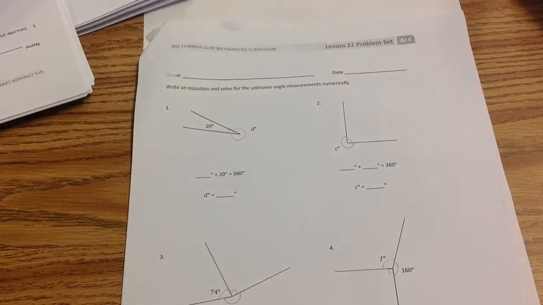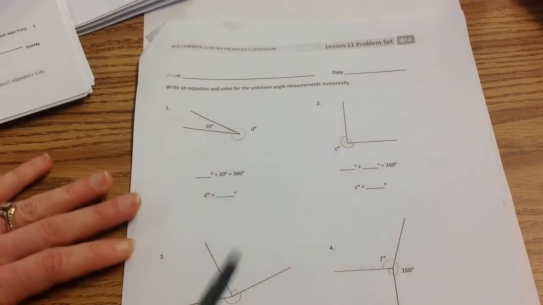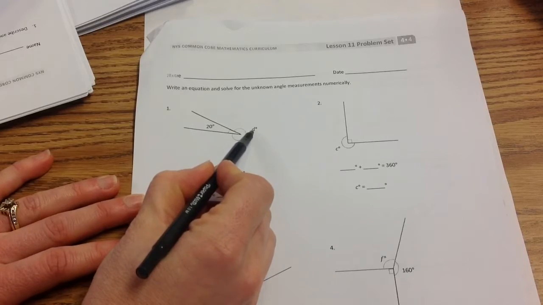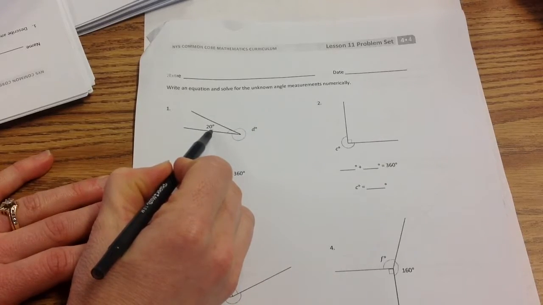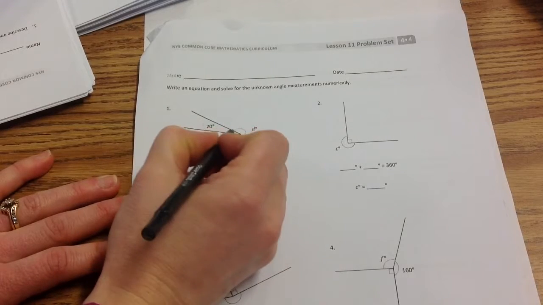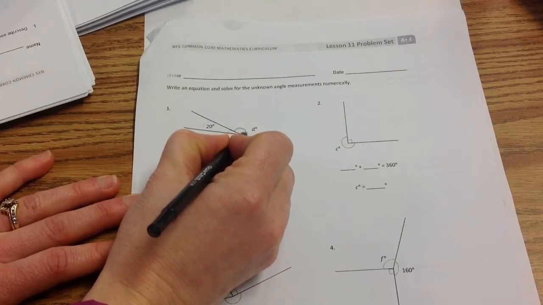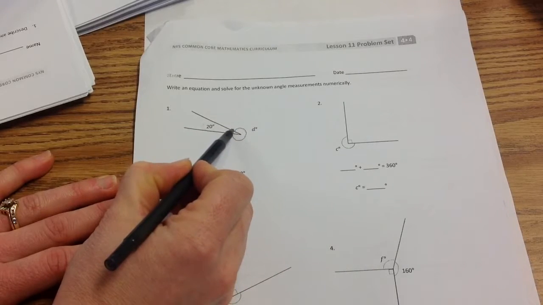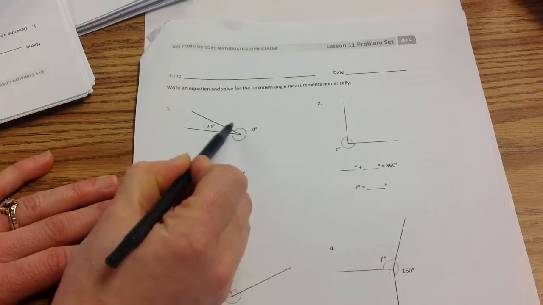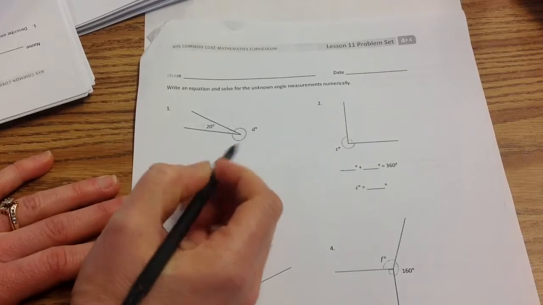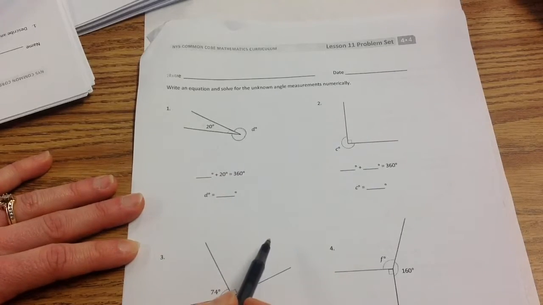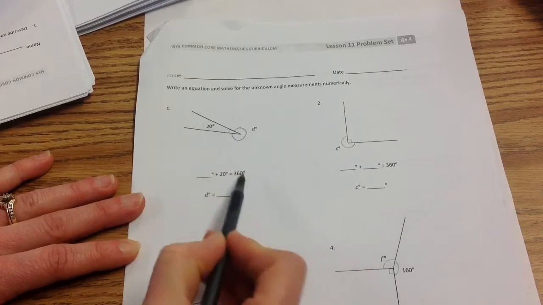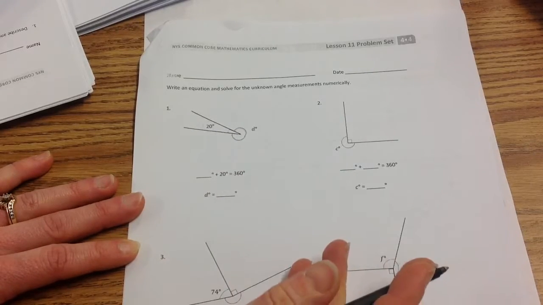What we have here is an angle that has been labeled angle D, and we've been given the inside angle. So we know 20 degrees, and then we're looking for the entire outside angle. Well, if we completed this circle, including the 20 degrees, how much is that? If you said 360 degrees, you are correct. So what we need to know is this plus this equals 360.